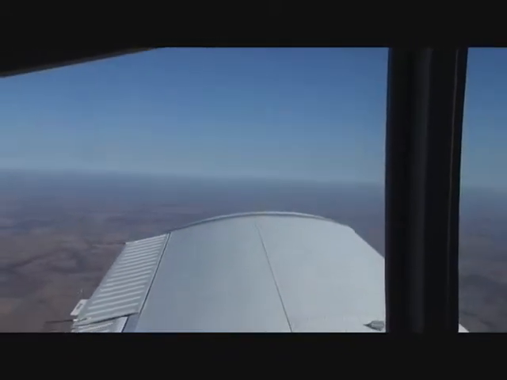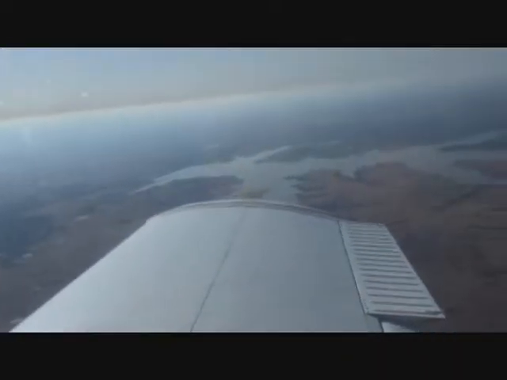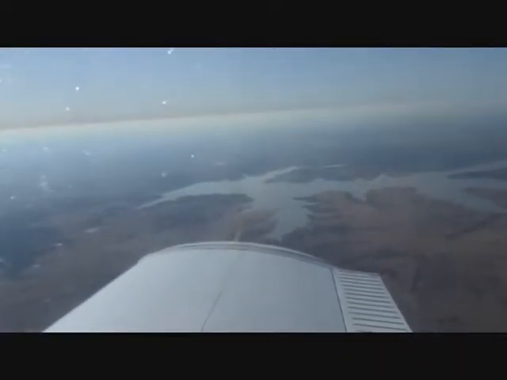Now you want to check both sides, so we'll check the right side also. So you can see that the pilot's rolling the plane to the right. He's also using left rudder to maintain ground track. Once the plane stabilizes, he'll let go once again. And again, a positive response.